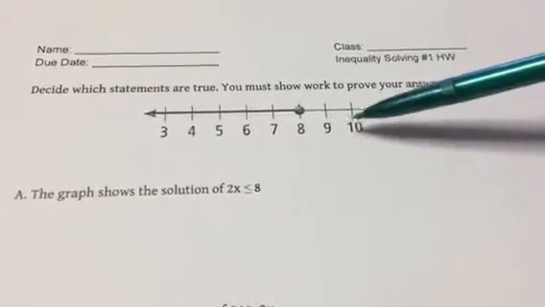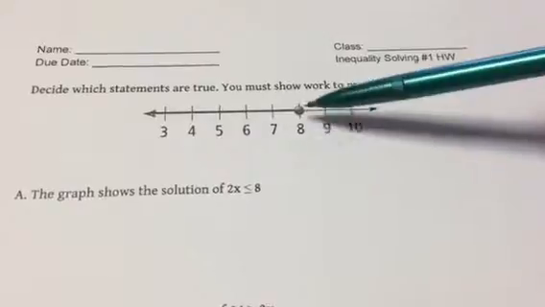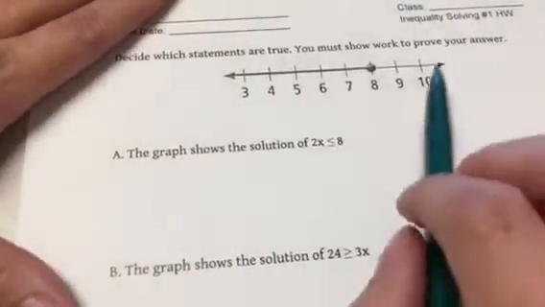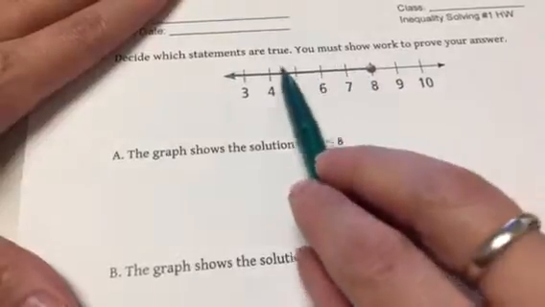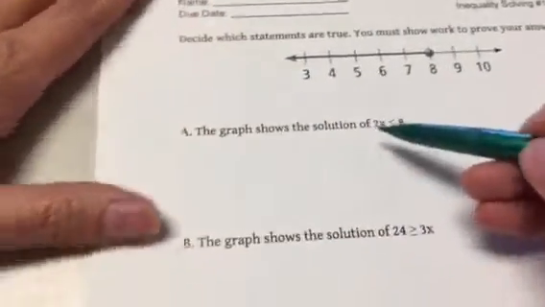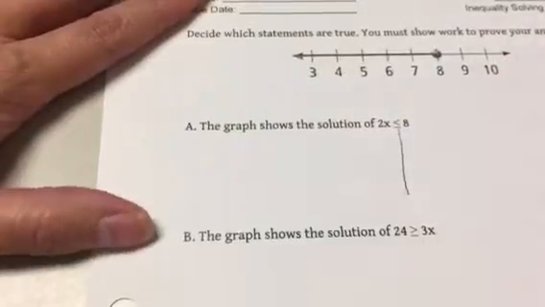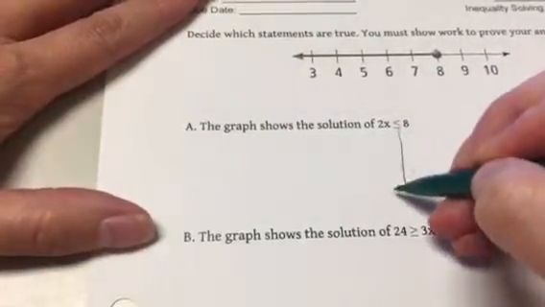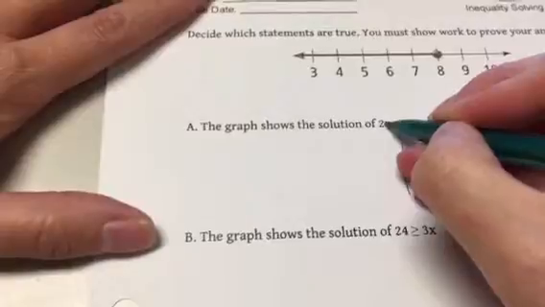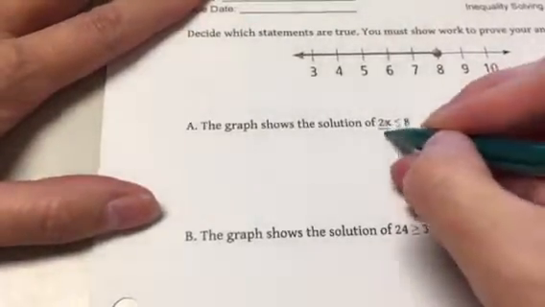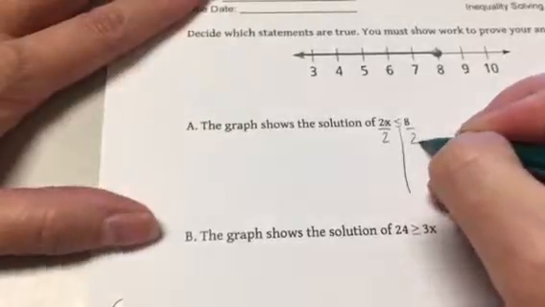They give you an inequality graph, and they have a closed circle at 8, and they say the solutions that make it true go to the left. So look at letter A. We're going to solve these just like we're solving an equation. So you can put the line down. And right now, x is being multiplied by 2. So we want to do the opposite, which is to divide by 2.